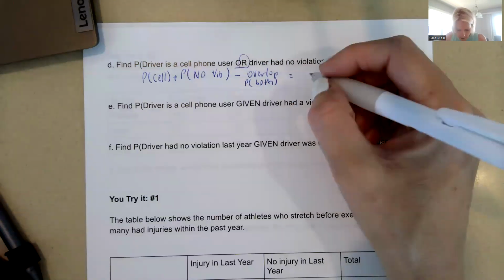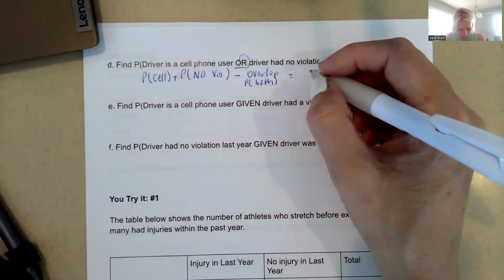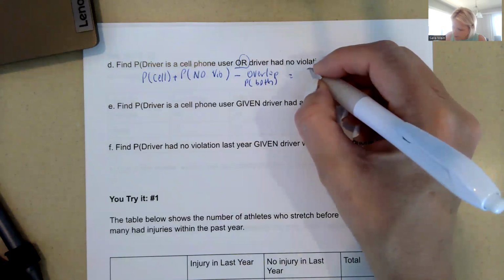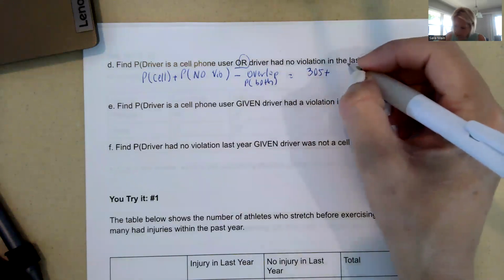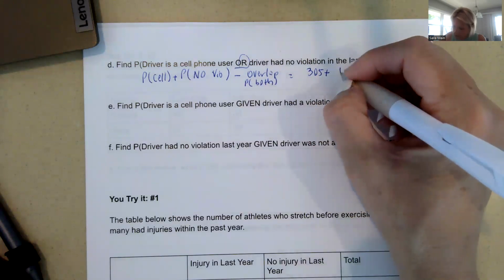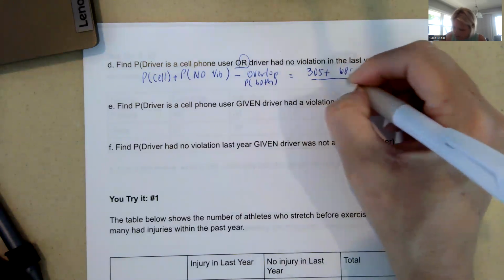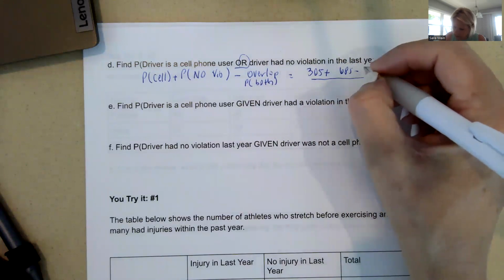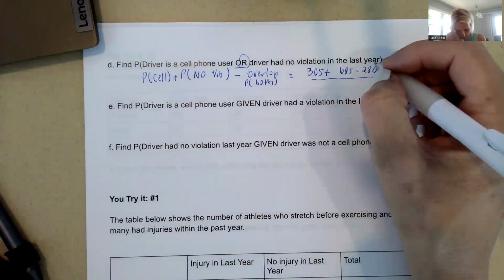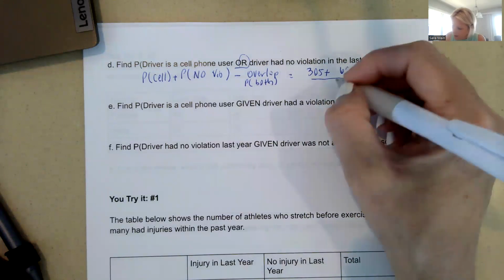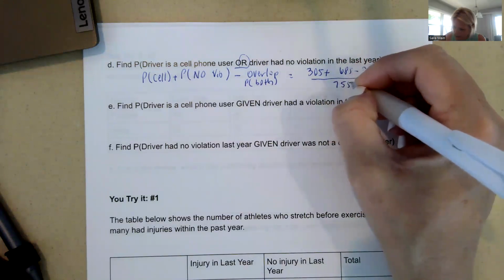So the probability of a cell phone was the 305 plus the people that had no violation was the 685 minus the 280 people that overlap. Okay, all over the 755.